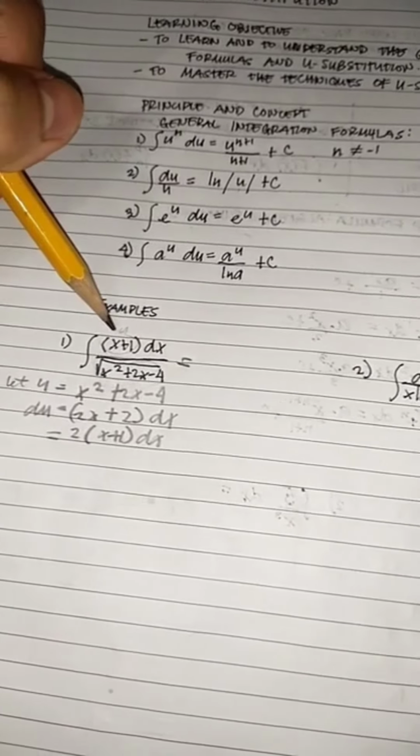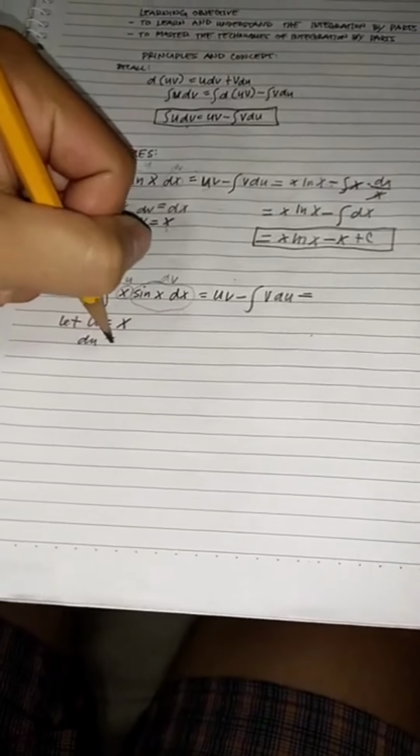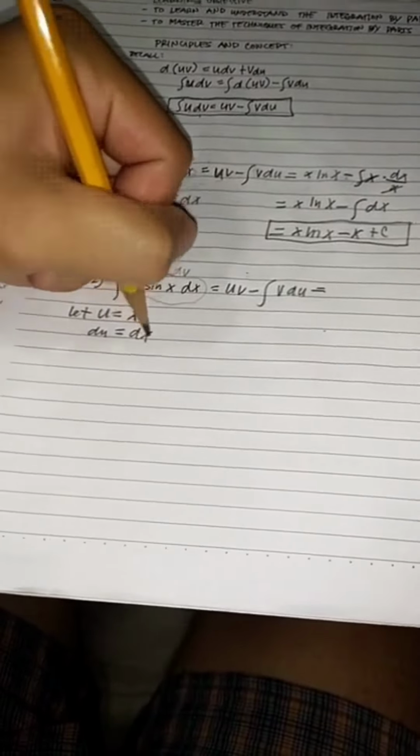So our u is x. Our du is dx. Our dv is equal to sine x dx, and our v is equal to negative cosine x. The integral of sine x is negative cosine x.